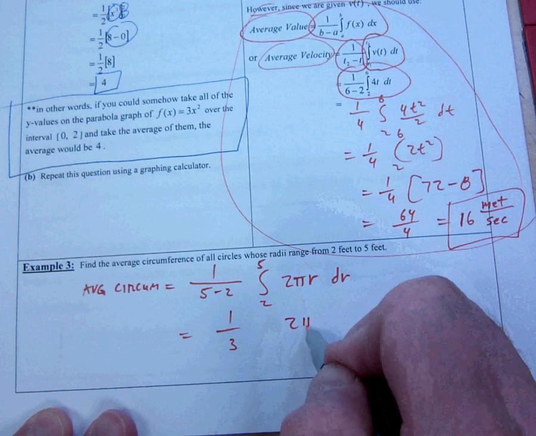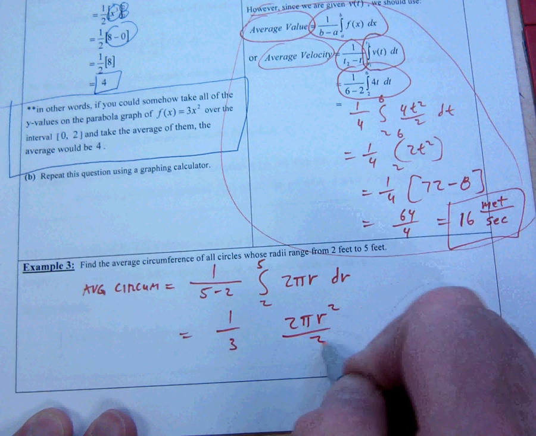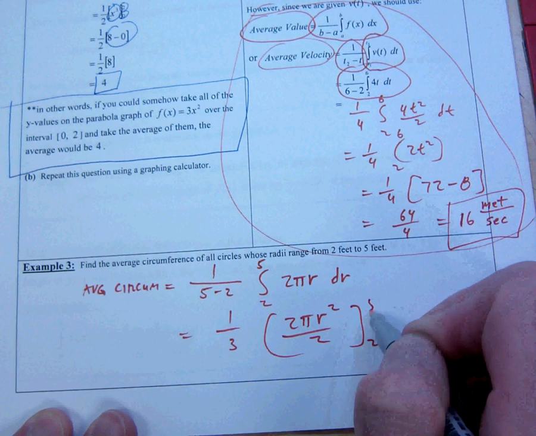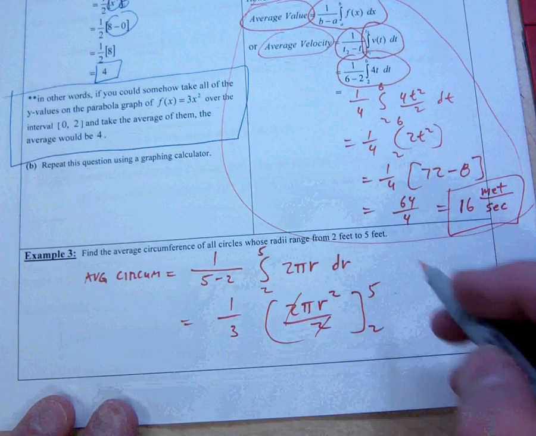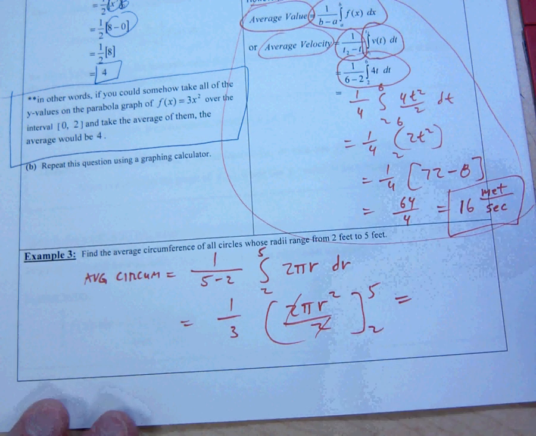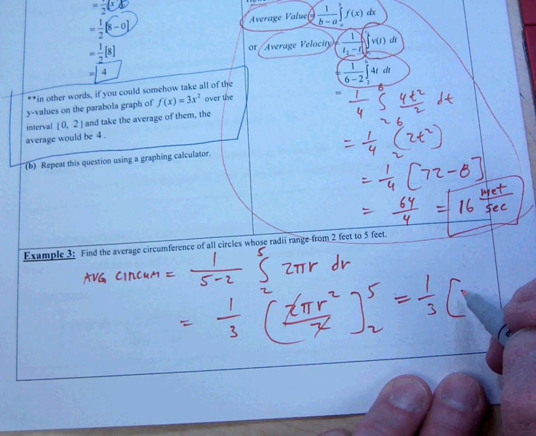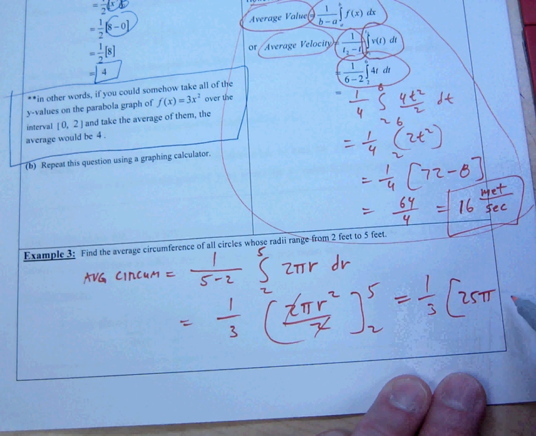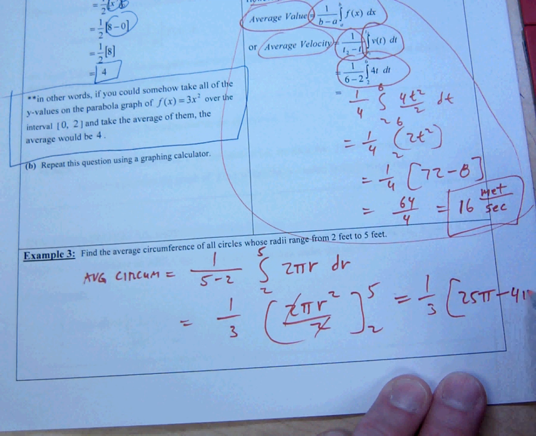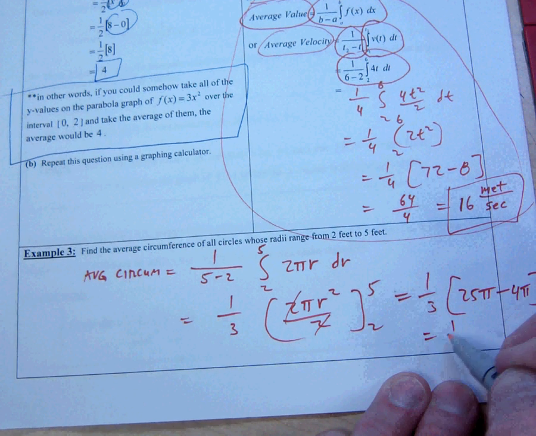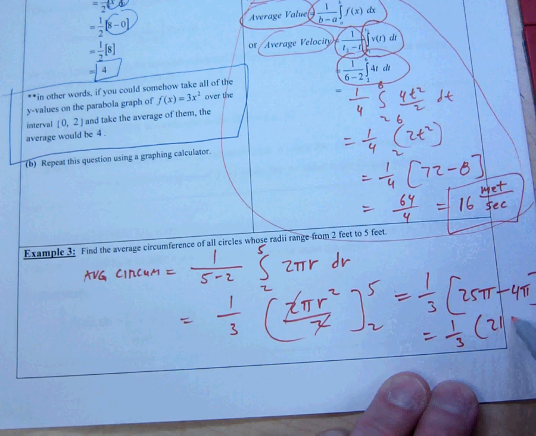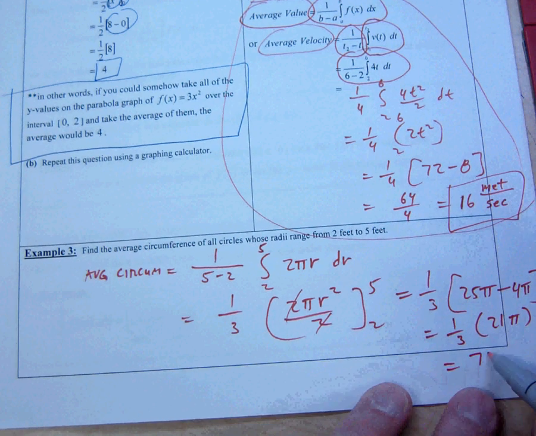Obviously, when you integrate, you get 2 pi r squared over 2 from 2 to 5. These cancel. You can put in the what? The 5, and that gives you what? 25 pi minus what you get when you put in the 2, which will give you what? 4 pi. So you got what? 1/3 times 21 pi, which is what? 7 pi.